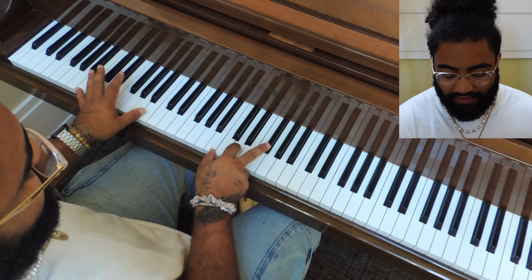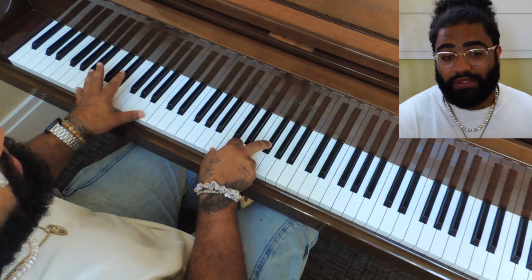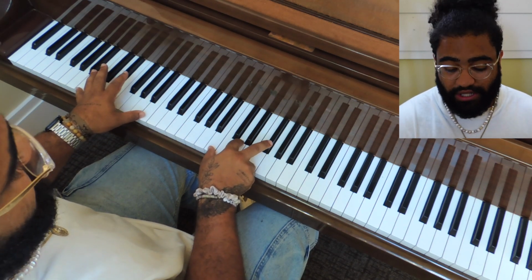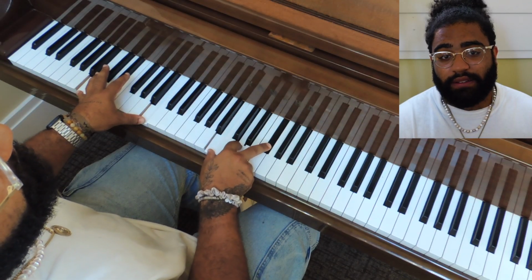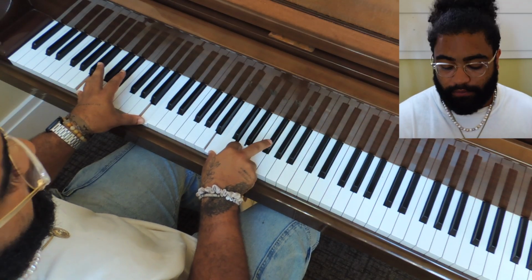We have to play F sharp. So 3 in the key of G is B minor, which is B, D, and F sharp.